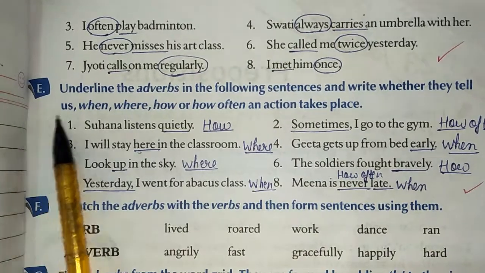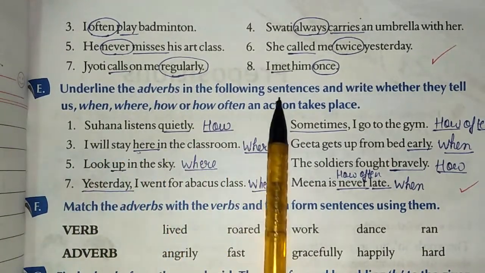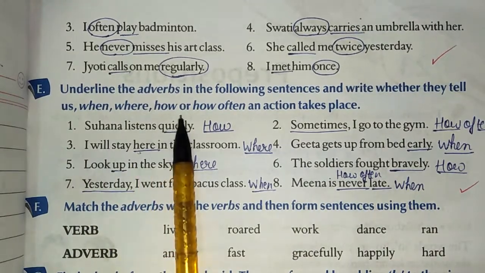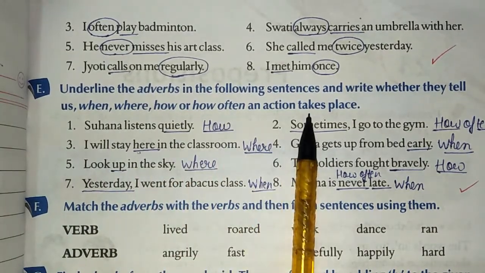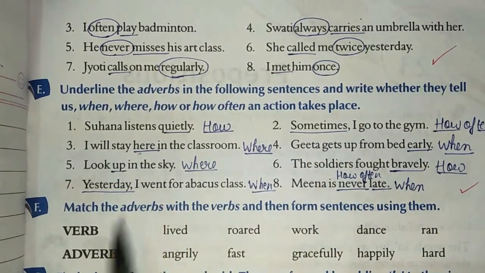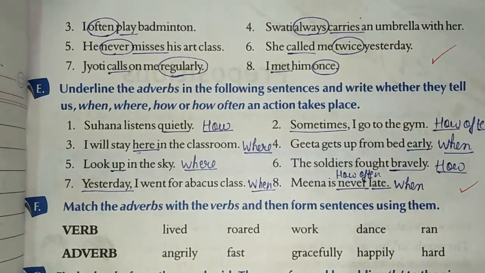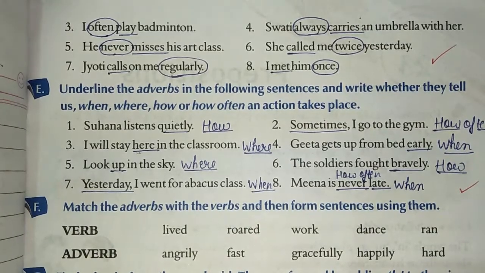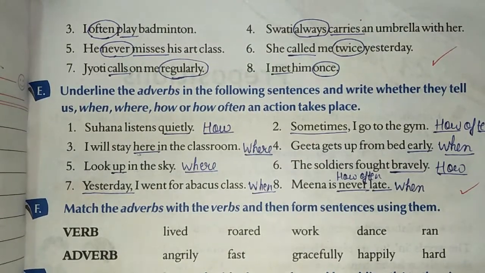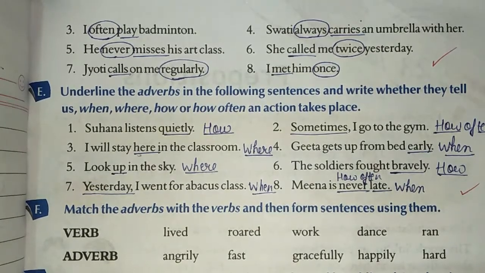Now exercise E is underline the adverbs in the following sentences and write whether they tell us when, where, how and how often an action takes place. अब इसमें सभी सेंटेंसेस आपके मिक्स हैं. आपको फर्स्ट ऑफ ऑल क्या करना है कि एडवर्ब्स को आपको अंडरलाइन करना है. फिर ये बताना है कि वो हमारे कौन से एडवर्ब्स हैं. एडवर्ब्स ऑफ टाइम हैं या एडवर्ब्स ऑफ प्लेस हैं या फिर एडवर्ब ऑफ फ्रीक्वेंसी हैं या एडवर्ब ऑफ मैनर है.